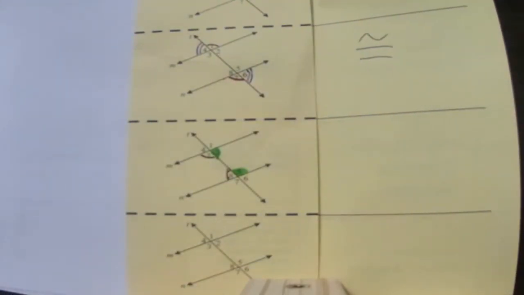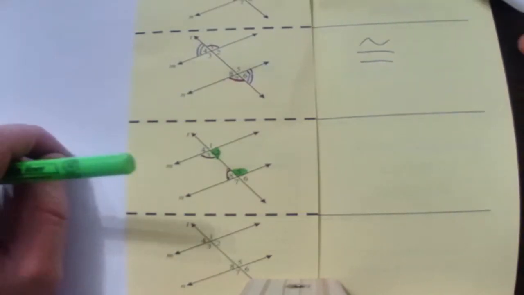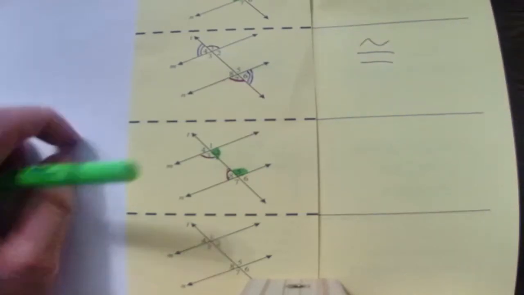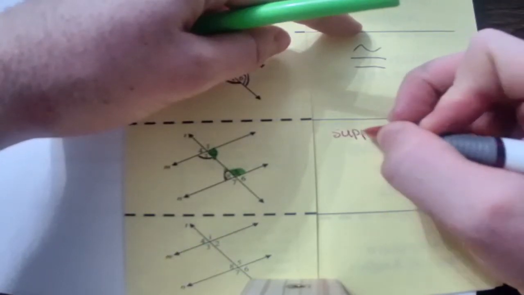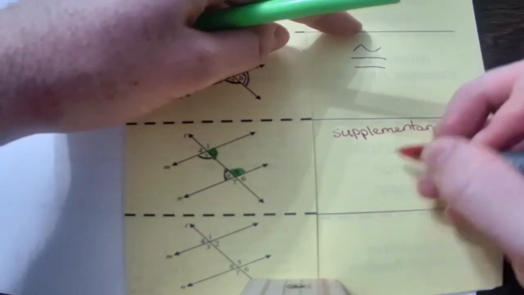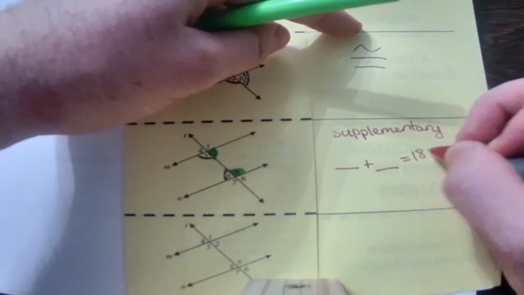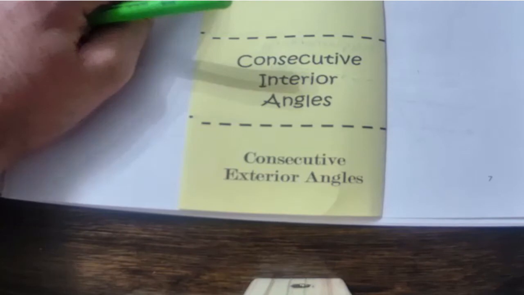Now, consecutive interior is one of the ones that's different from the ones above. All the ones above so far have been congruent. This one is supplementary. So this means that something plus something equals 180. So when you set it up, you know you're going to have to add them and set them equal to 180. We are almost to the end.